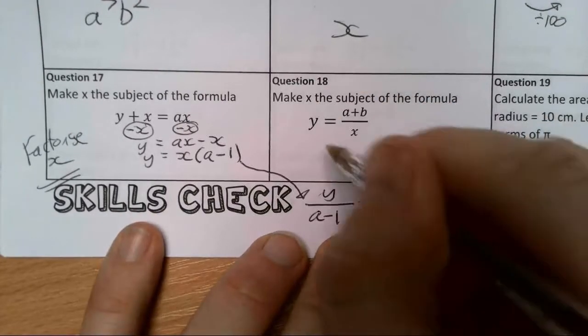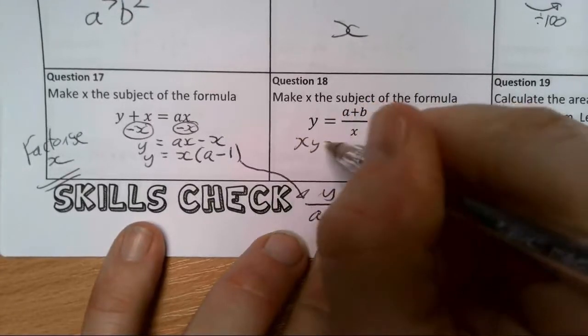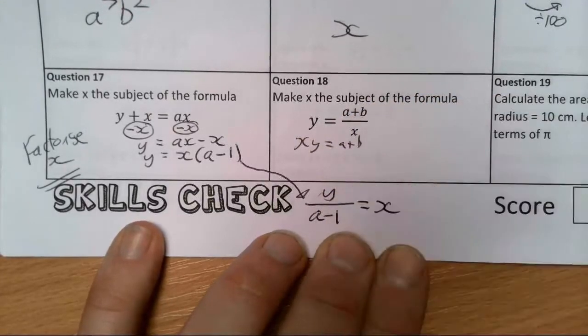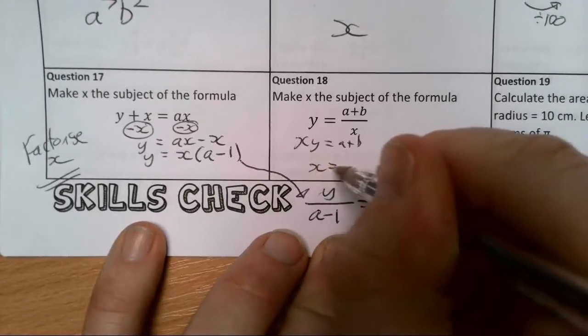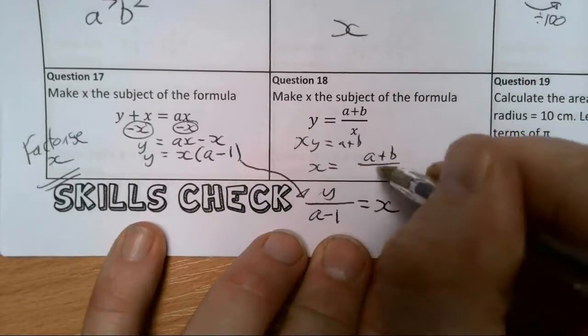Okay, making x the subject. I've got to multiply both sides by x. That's going to give me xy equals a plus b. Then I'm just going to divide both sides by y. So it's going to give me x equals a plus b over y.